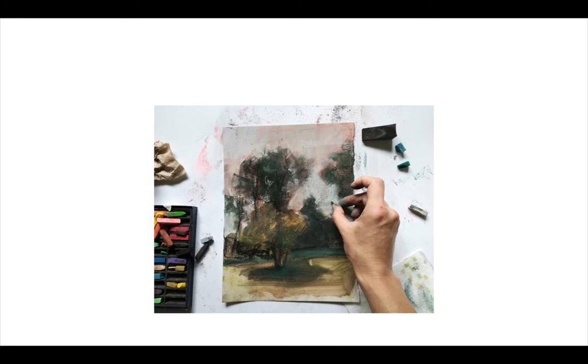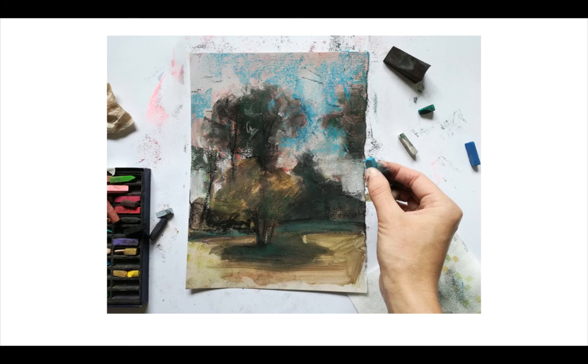Okay, I decided to work a little bit on the sky, and sky is one of the lightest shapes. And I added gray there in preparation for adding blue later. Here I'm adding blue because I was thinking, well, I have to mix that blue.